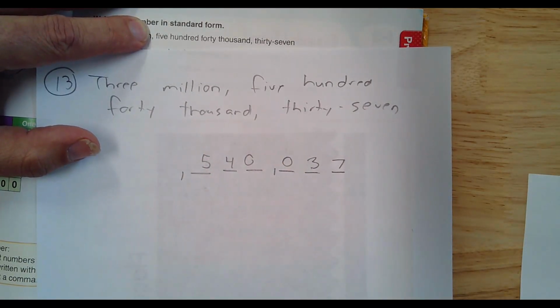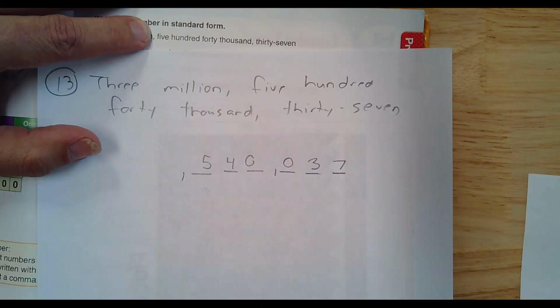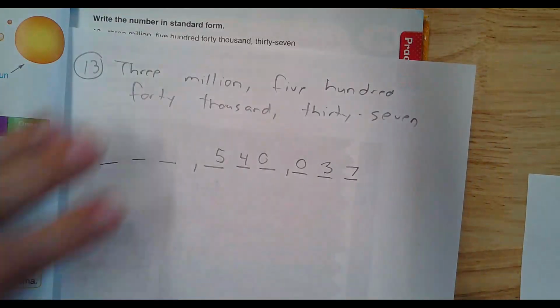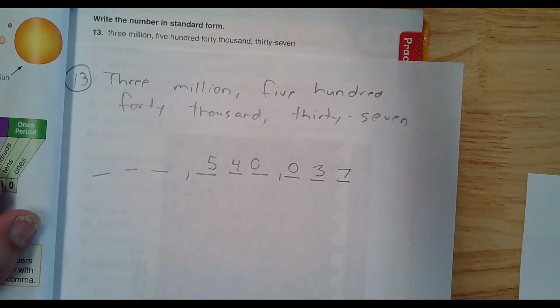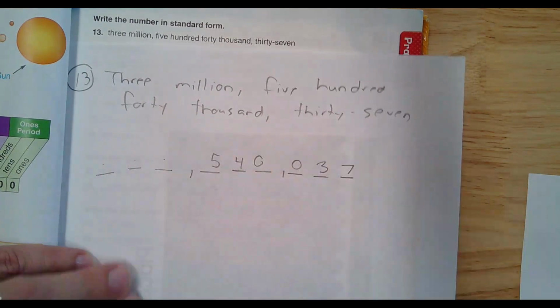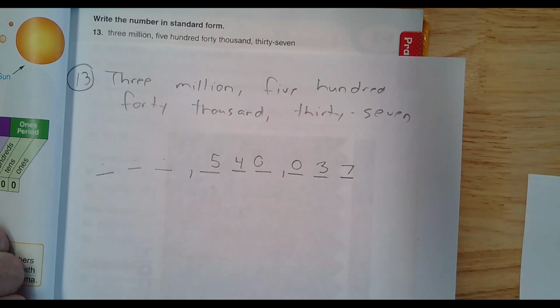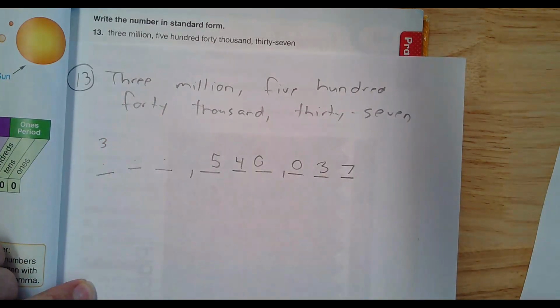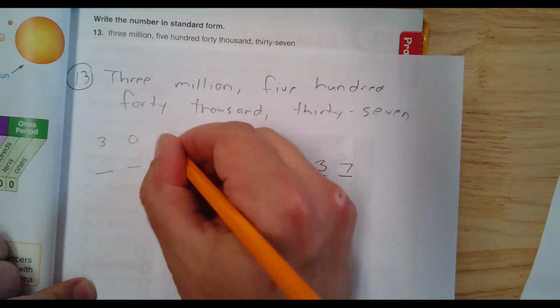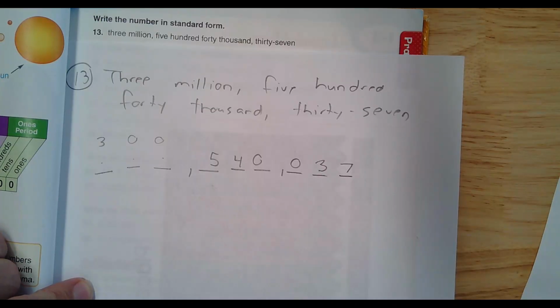Now what place value am I looking at? Millions. Okay. And how many millions do I got? 3. Where should I put the 3? In spot 1, spot 2, or spot 3? Spot 1? If I put it there, what should I put in these 2 spots? Zeros. What number is that? 300 million. 540,037. Spot 3.